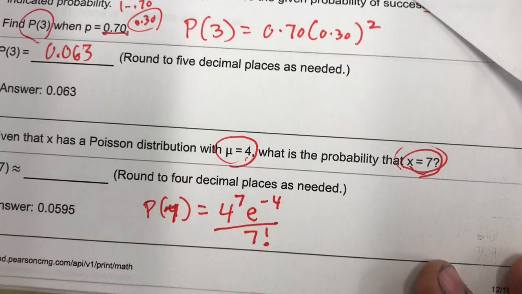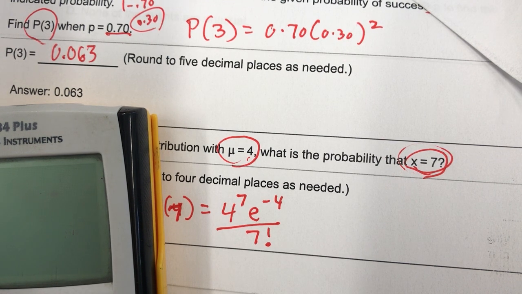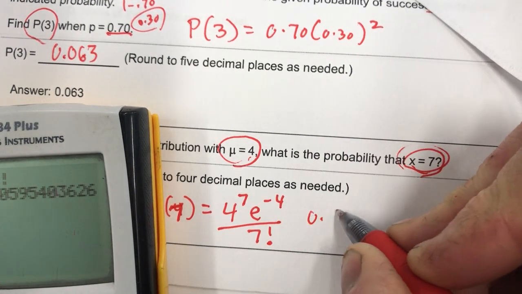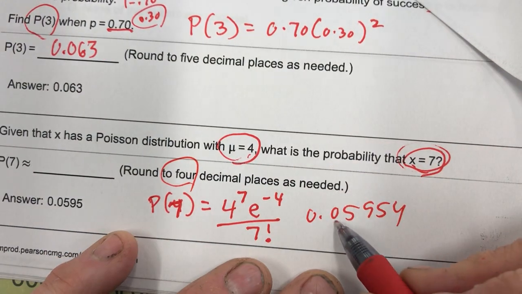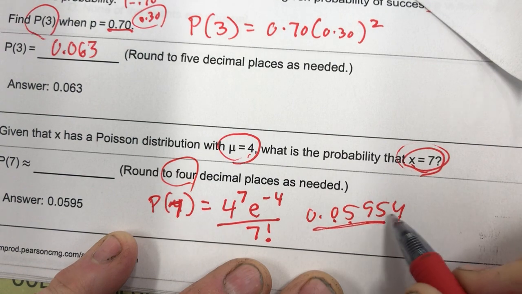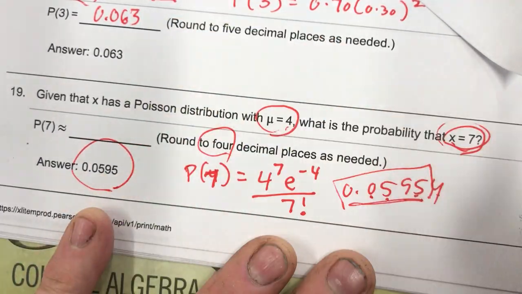And so I just punch this in the calculator. 4 to the 7 power times e to the negative 4 power, and then divide by 7 factorial. And that's going to be 0.05954. It says round 4 places, so 1, 2, 3, 4. This 4 makes the 5 stay, and so it's 0.0595, which you can see that right there.